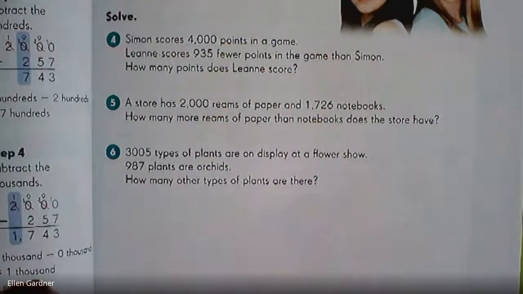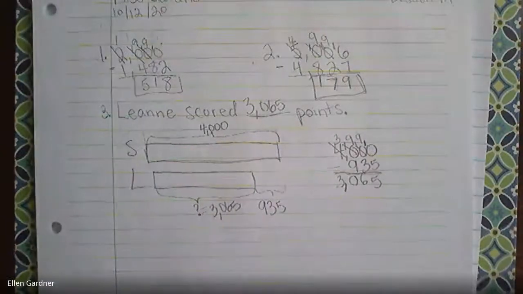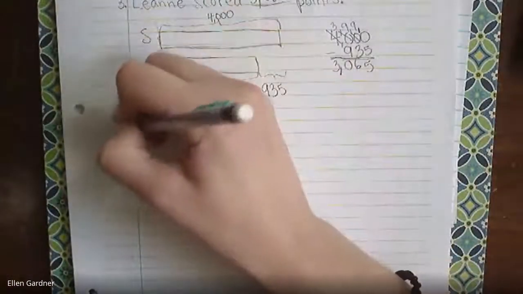What do you think would be a good answer sentence? Let's write something like this.